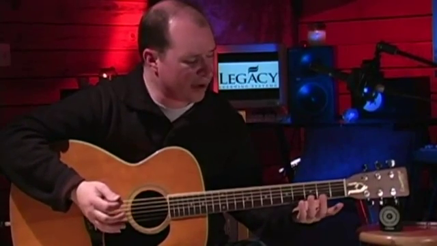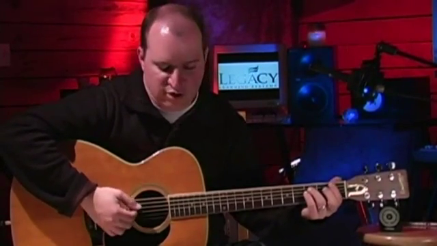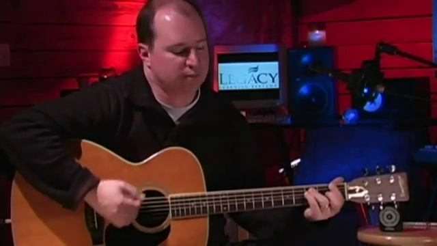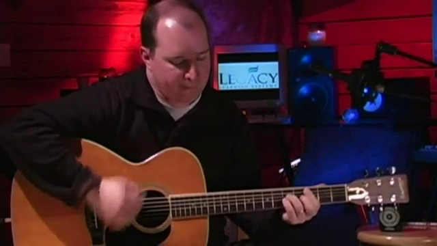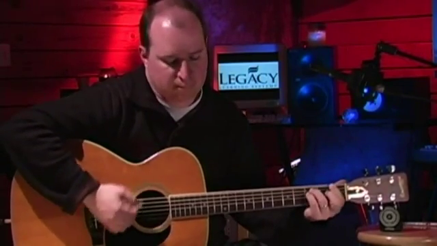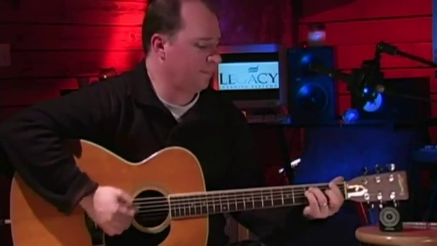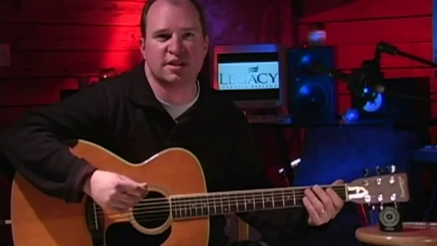Okay? You also can do muting even when you're doing chords. So let's say I'm doing my power chord again. So if I'm on F, I can go something like, accenting the first of each. Let's say I don't want to really be strumming full out. I can still use that muting technique.